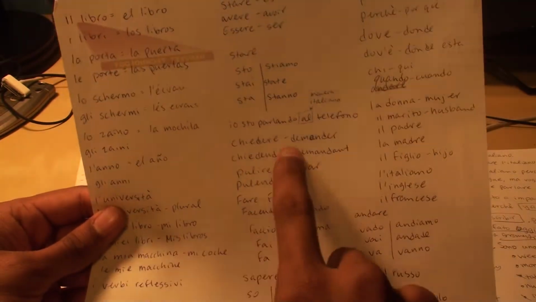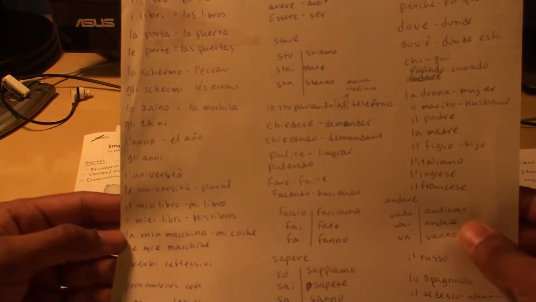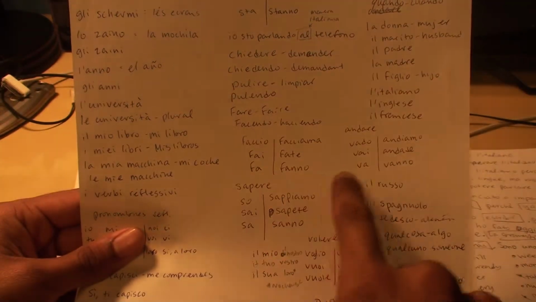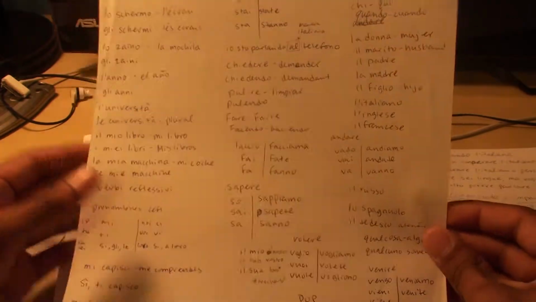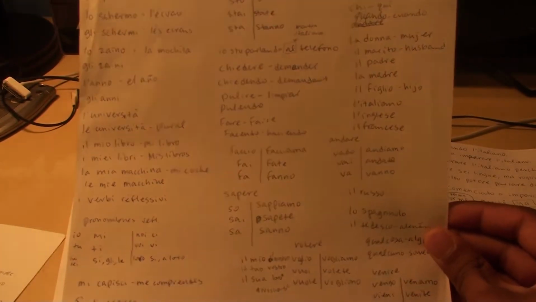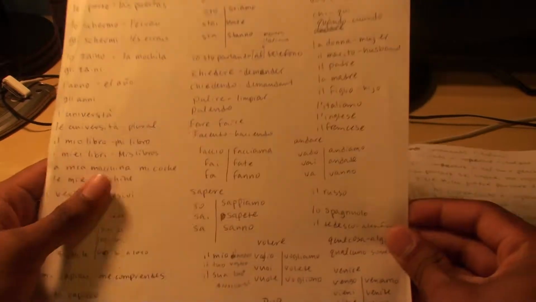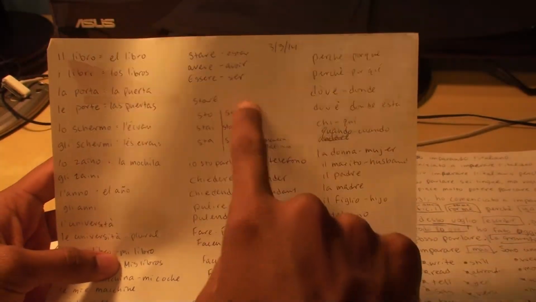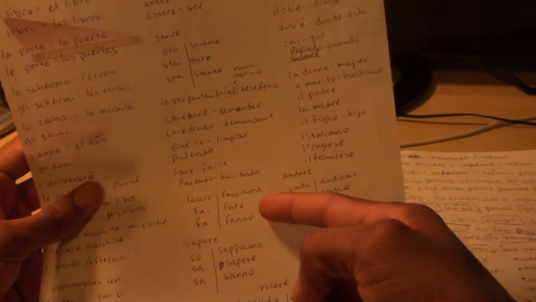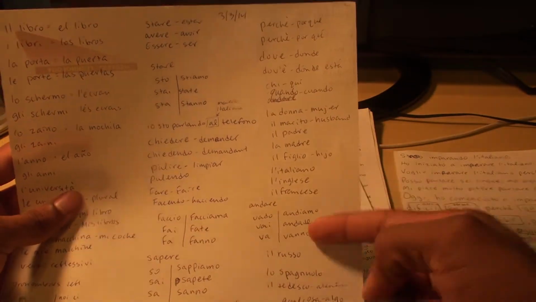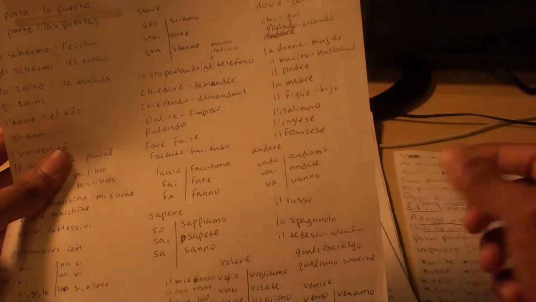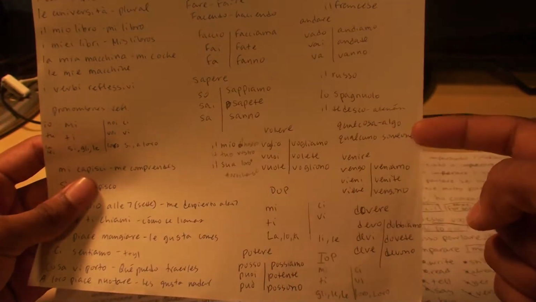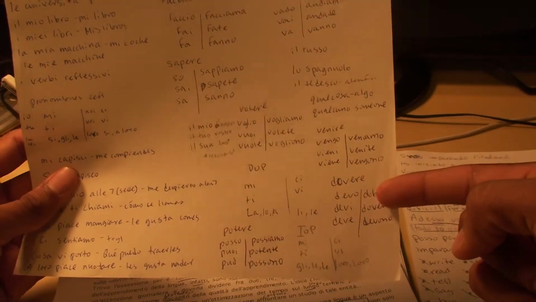So here are some more useful verbs I learned. You can see here I have the conjugations for very commonly used verbs. So I recommend always when learning a language to learn the 10 or 20 key verbs. So that's to be, to have, to do, to know, to go, also to need, to want. To want is very important. To come, to have to, like should, I should. So those are always very important.